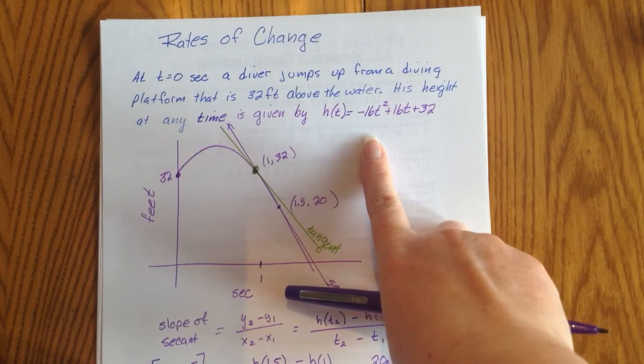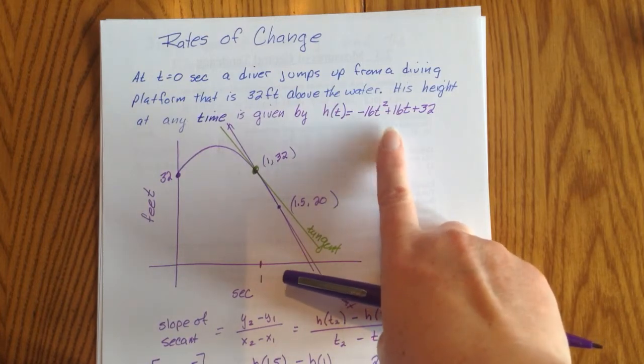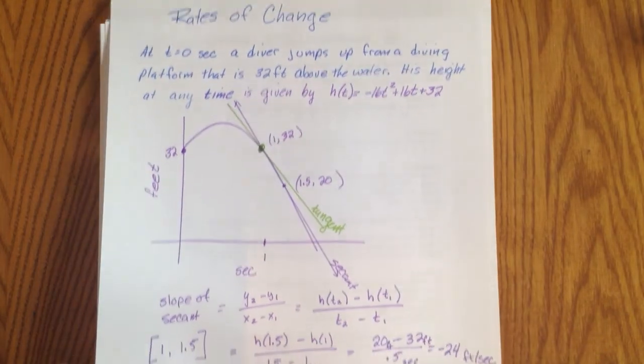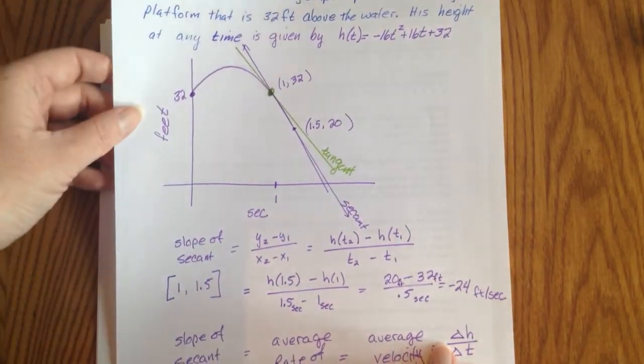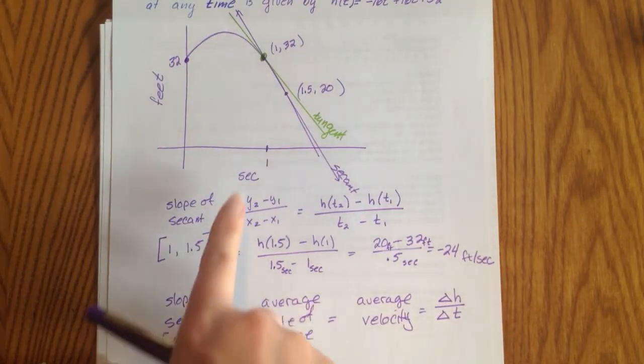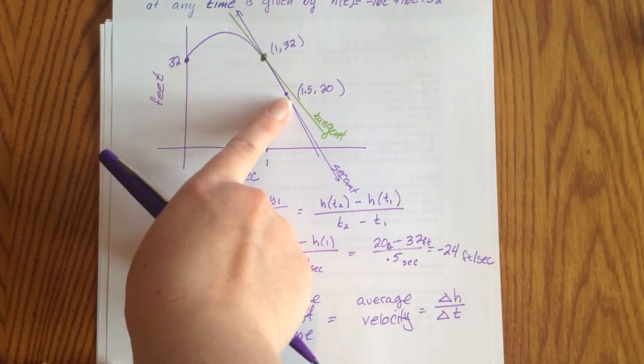Remember this? At time 0 seconds, a diver jumps up from a diving board platform that is 32 feet above the water. His height at any given time is given by this function. And we said that we could find his average velocity just by using plain slope on a secant line.